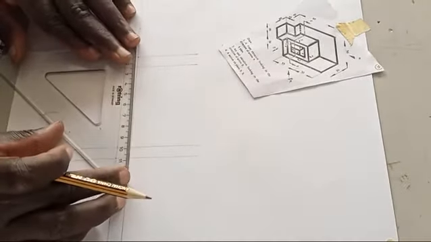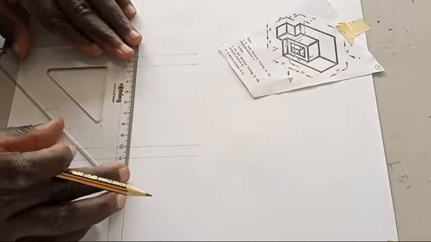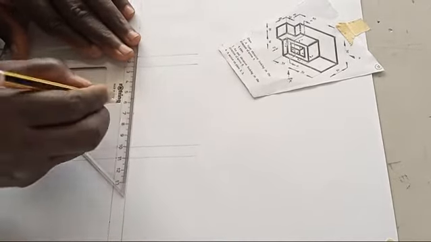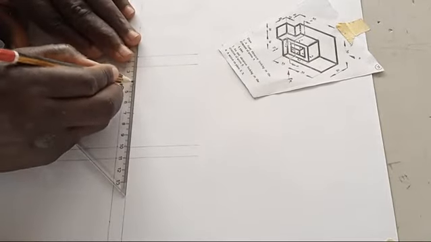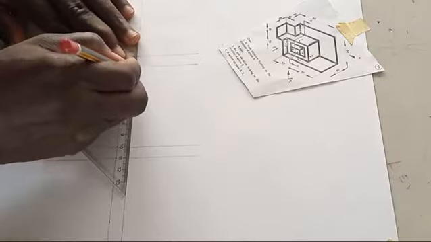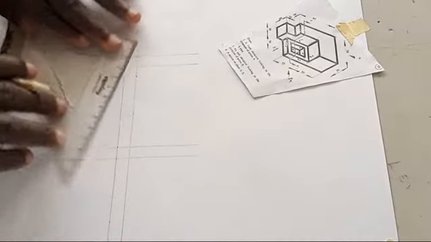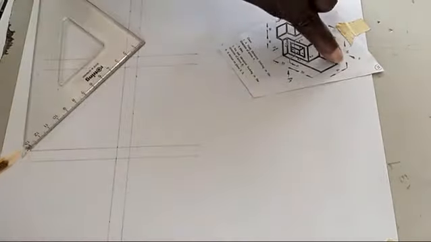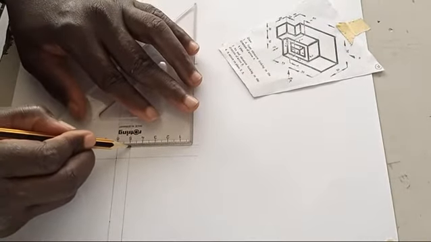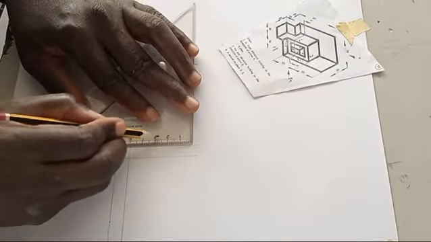So we measure 30 and measure 35. We measure 30, 1, 2, 3. This is 30, then 35. This is 35. Now, what is the total height? The total height is 30. So I'll measure 30. 1, 2, 3. This is 30.